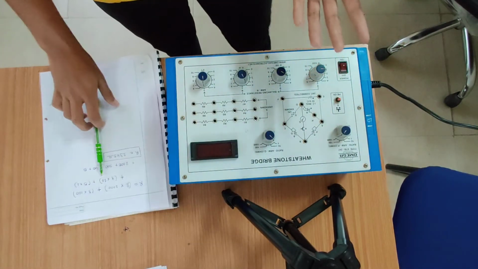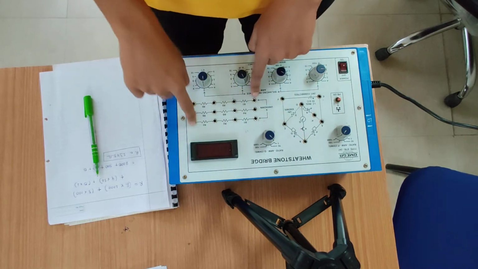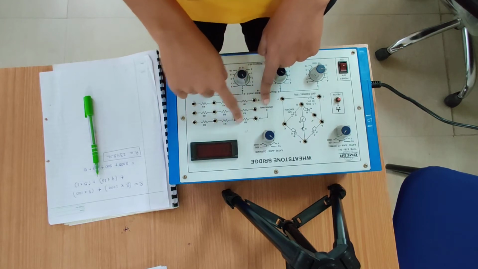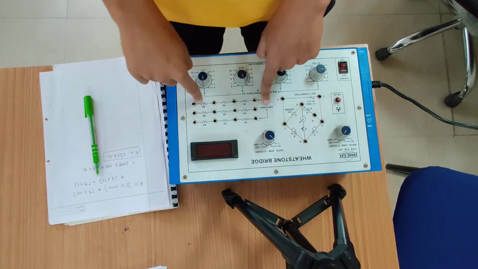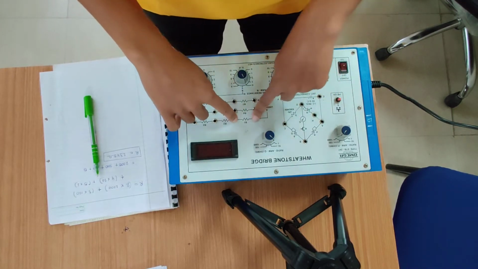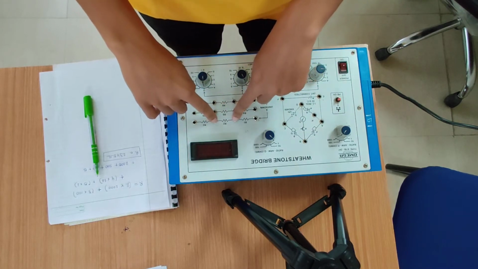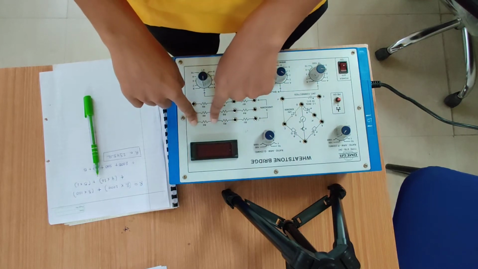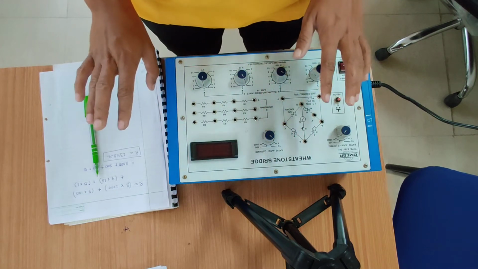Now here is the unknown resistor arm. There are so many values for unknown resistor S, that is R1, R2, R3, R4, R5, R6, R7, R8, R9. So you can simply calculate the value of R1. If you want to calculate the value of R2, then you will use these two knobs. If you want to calculate the value of R3, then you will use these two knobs. Similarly for all the rest of the values.